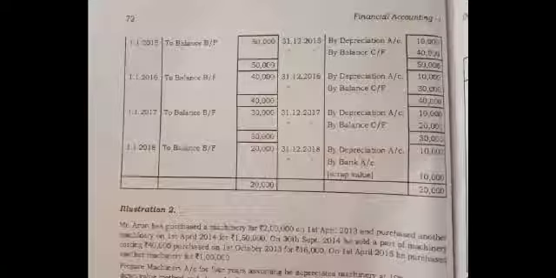Okay. So students, for the purpose of examination, this chapter is too important. So this type of problem will definitely come in your examination. So please take down the notes and practice in each and every class.